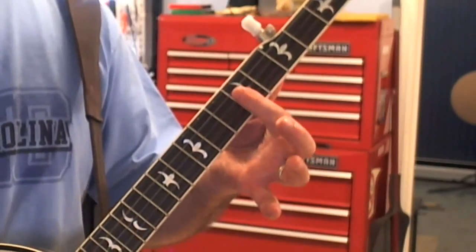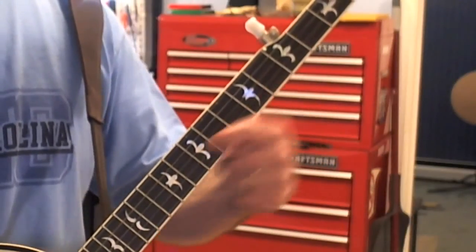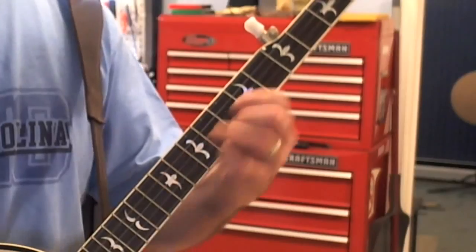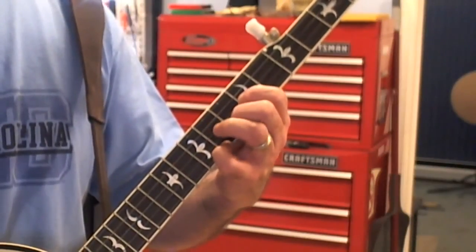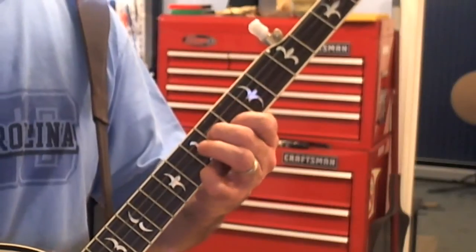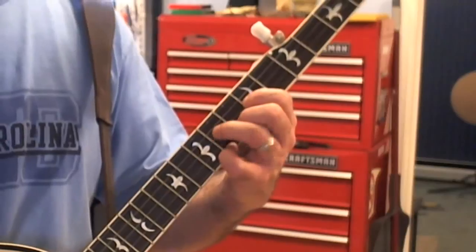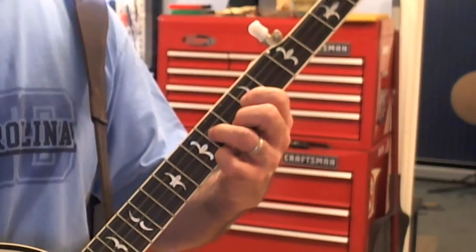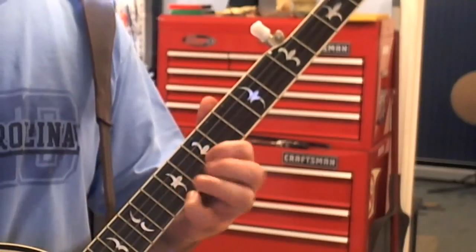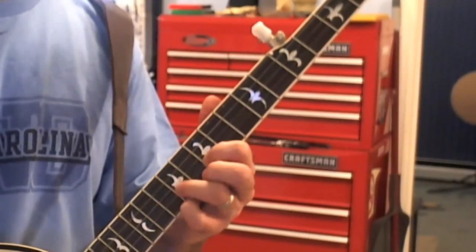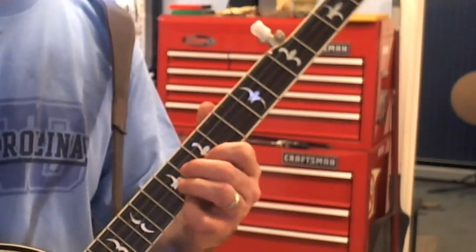Now, instead of this D, since this was the melody note that you play over the D chord, I could have used this D. Here comes the D. Right here, which is contained in this F shape.